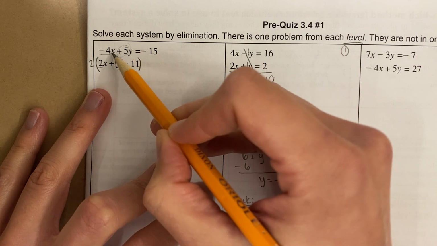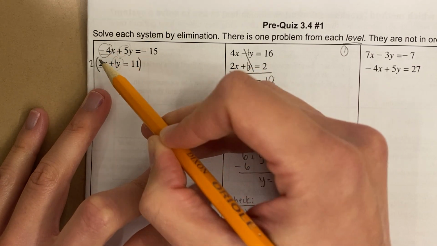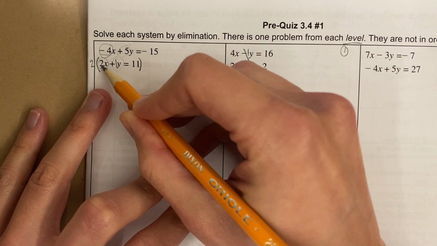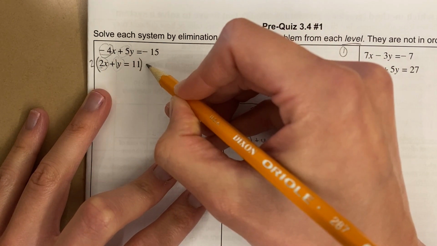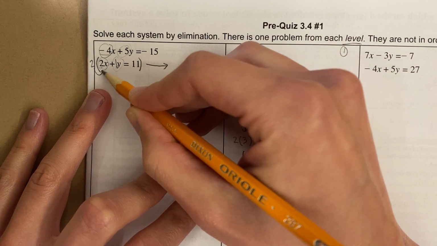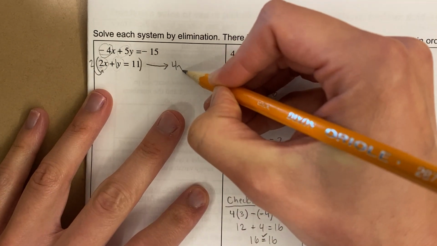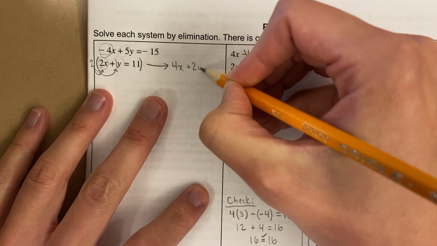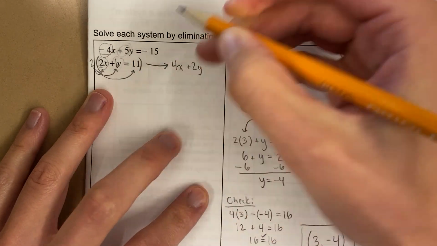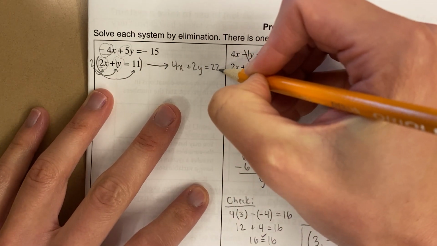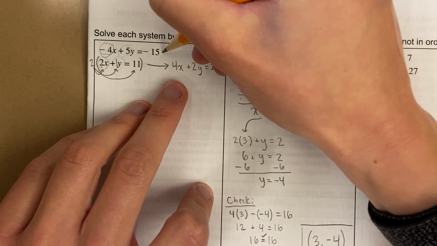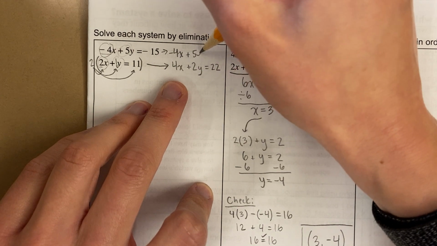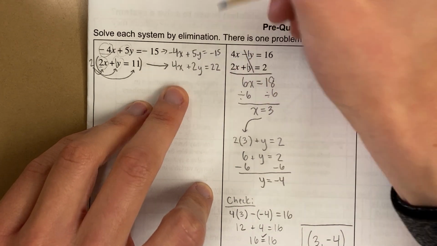So what I noticed here is that I had a -4 here, and I want this to be a +4. In order for this to be a +4, I have to multiply it by 2. So what do I get? I get 2 times 2, that's 4x, that's what I want. 2 times 1, that's 2y. And 2 times 11, that's 22. And then this equation, I'm just copying. I'm not doing anything to this equation. I'm just going to copy it right on top of this one so that it's easy for me to add.